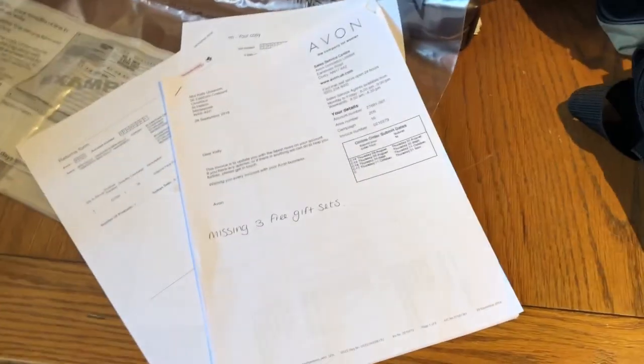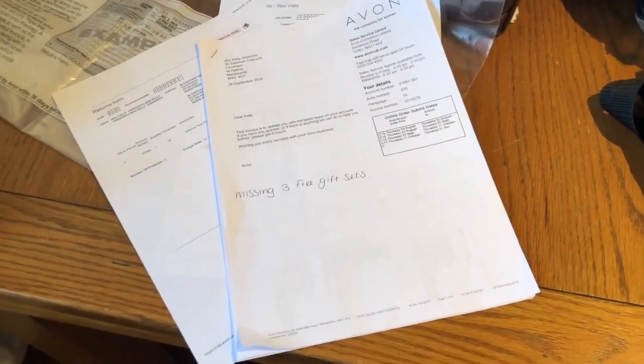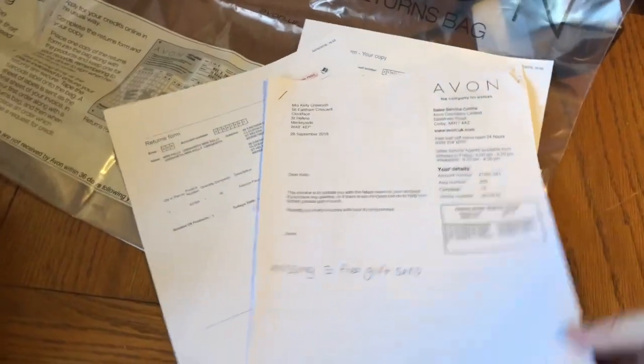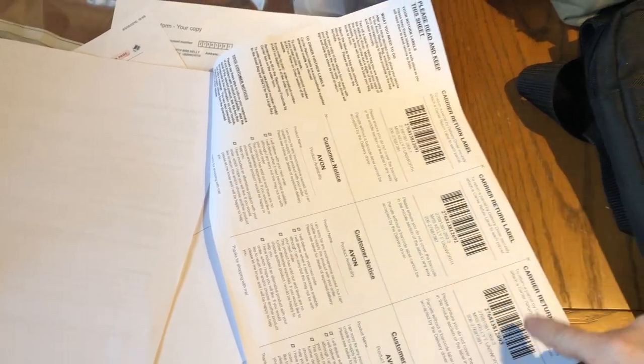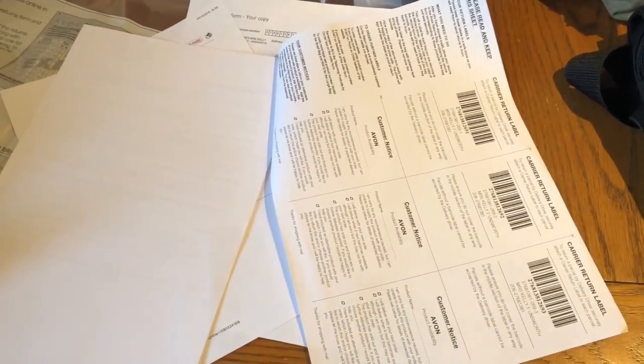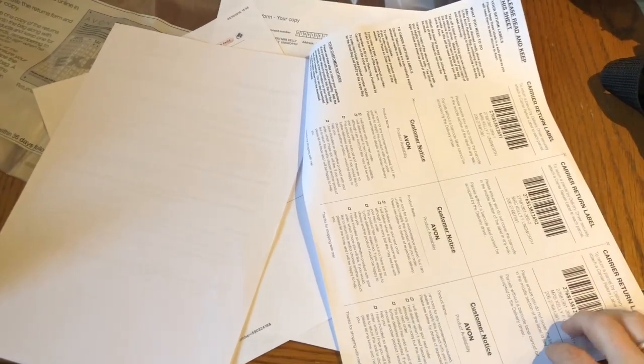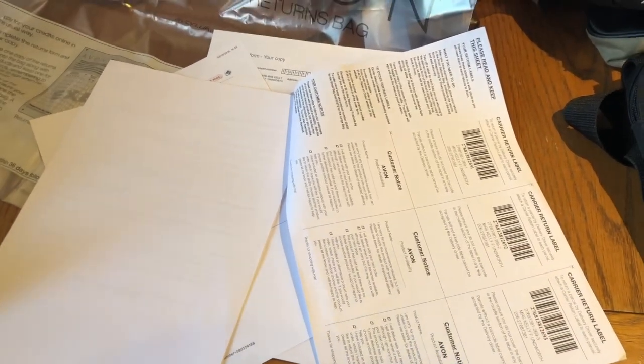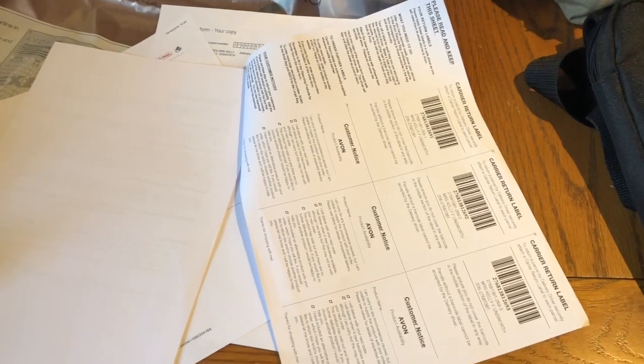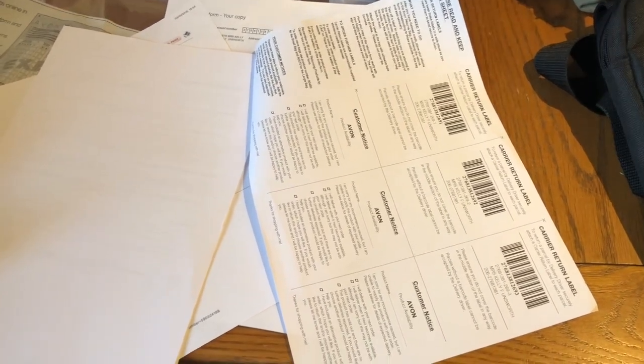So I've mentioned a few times about returns labels. Where do you get these from? Well, these come in your invoice. When you first start, they come on the back page of your first invoice, and you get 3. Now, if you don't place credits, you won't receive any more of these until you start to place credits. So on your next invoice, you may not get any.